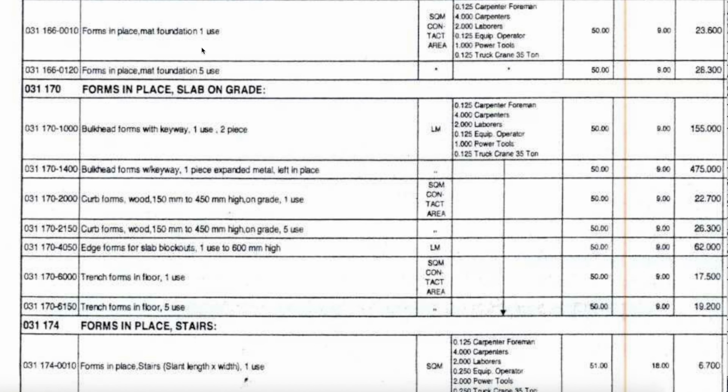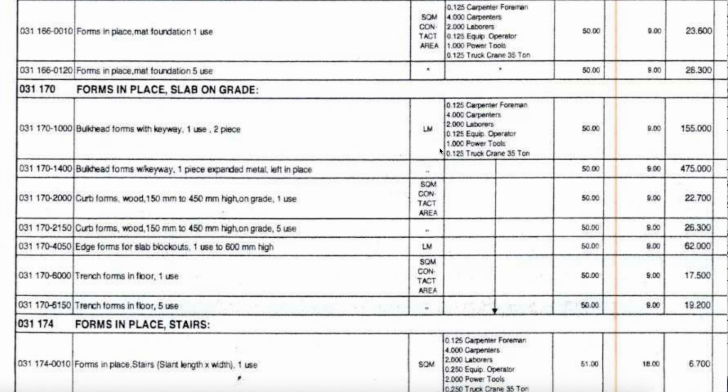Next, I will need to figure out the composition of crews working on this task. This manual estimates this composition of crews. The estimate is that we need 4 carpenters, 0.125 carpenter foremen, 2 laborers, 0.125 equipment operators. And what this arrow is saying is that this crew composition applies to all these rows.